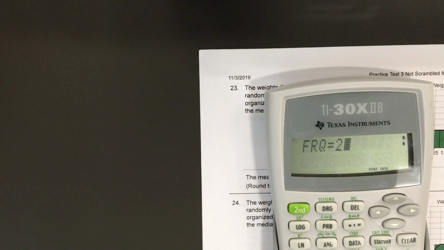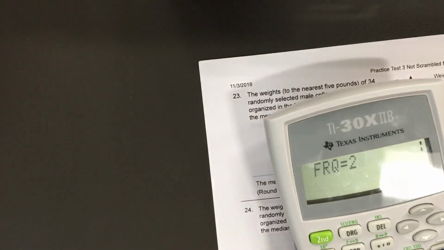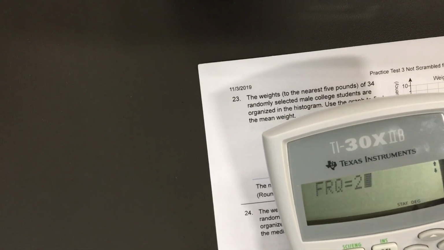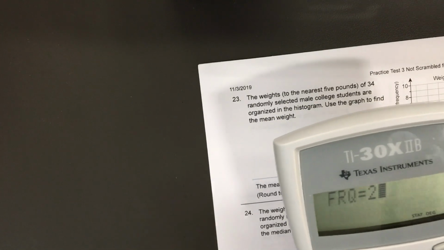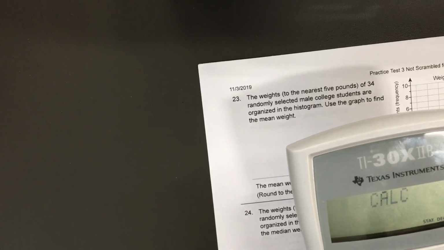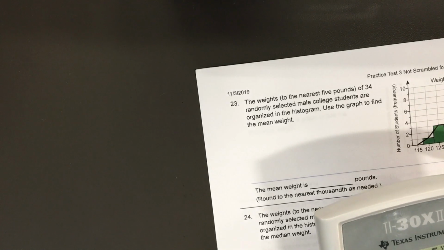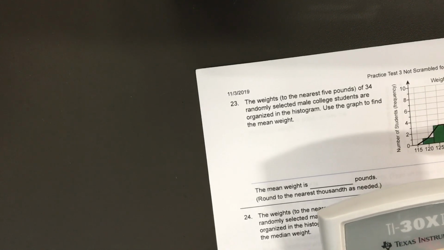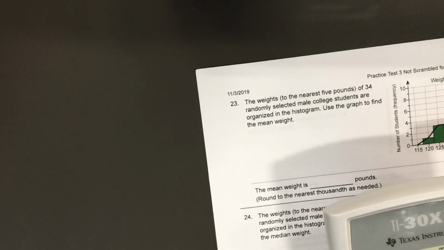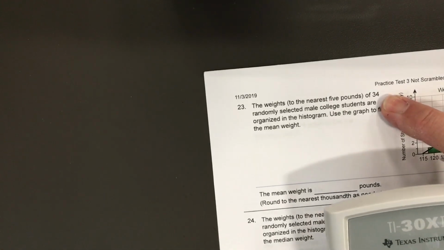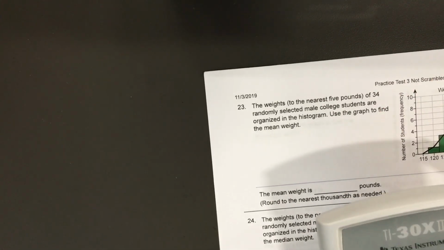After all the data's in, you press the key stat var, however we're going to pronounce it. It's next to the data key. Calculating. N is underlined, 34. That tells me there were 34 data items. And the problem said that: 34 randomly selected male college students.